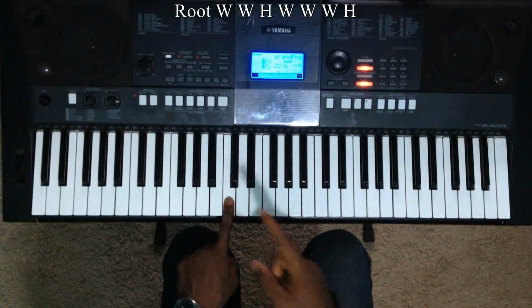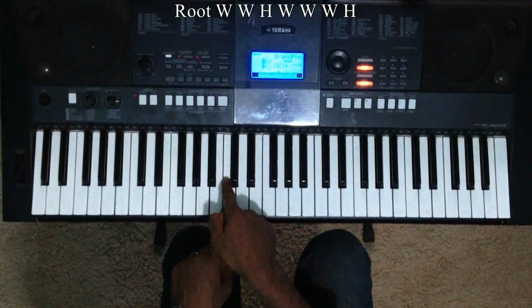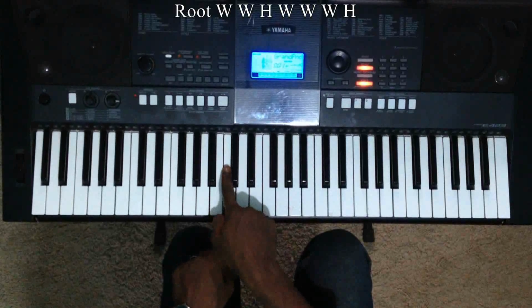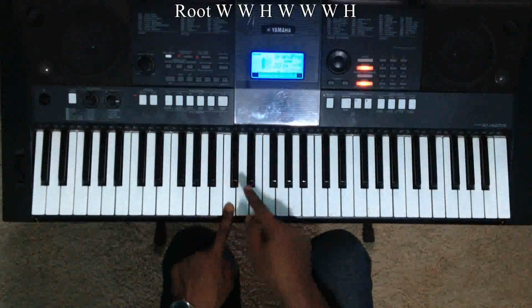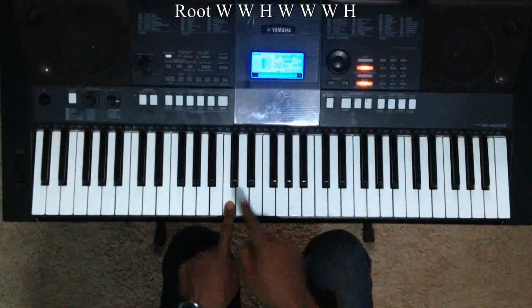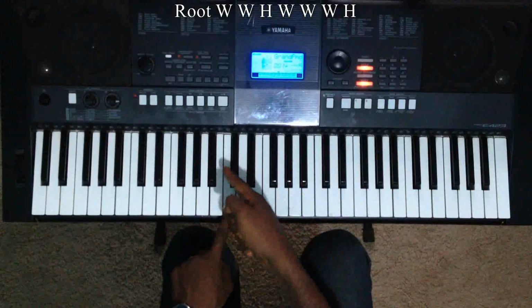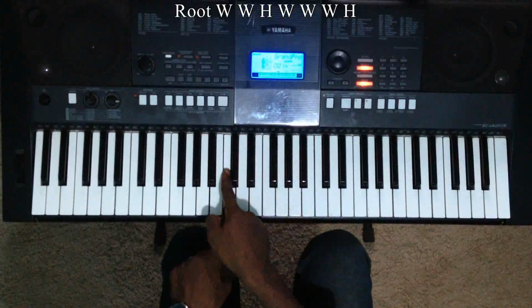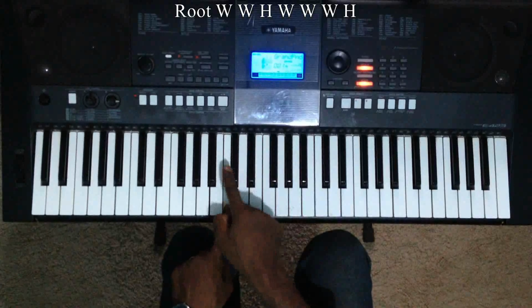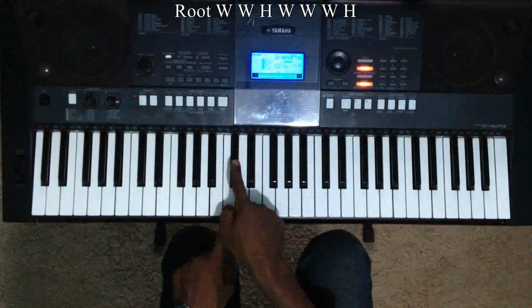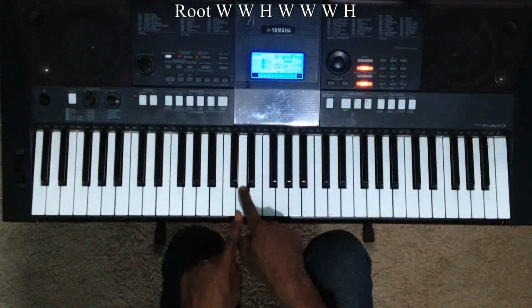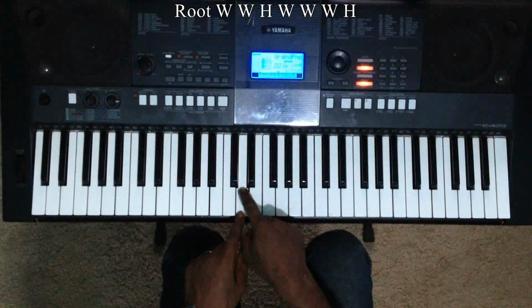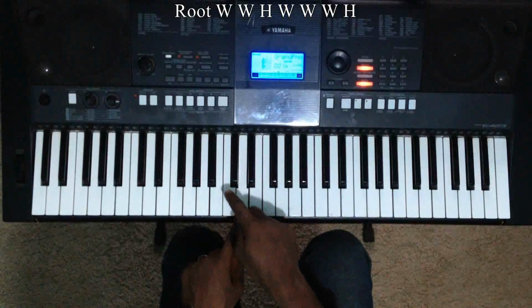The first whole step, we are moving from C, and our reference direction is from left to right. A whole step means move over something. So we are moving over C sharp. So we move from C over C sharp to D. That's a whole step. So we already have those two notes in the scale.